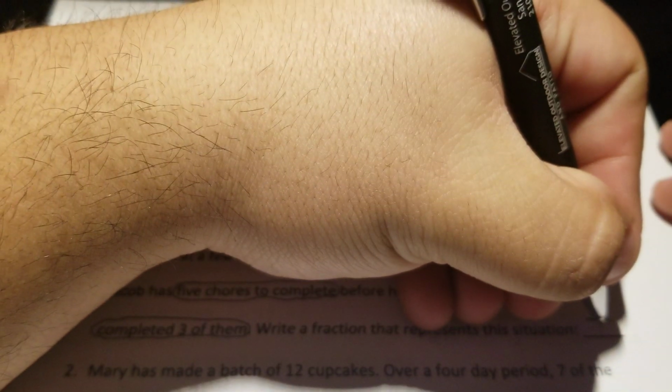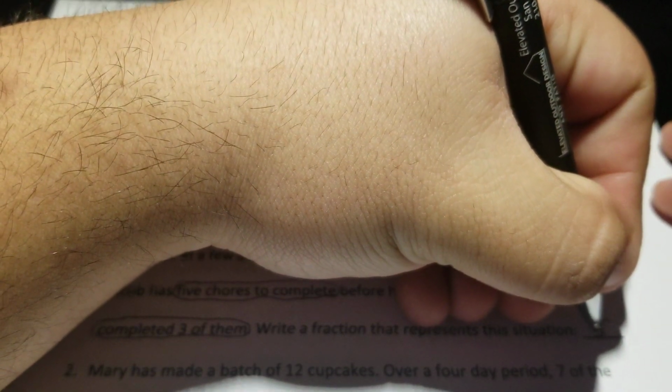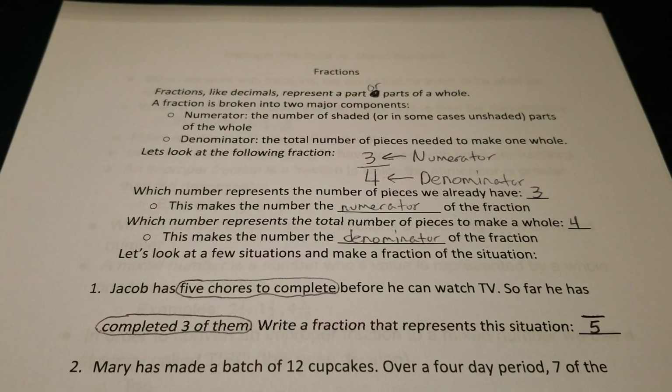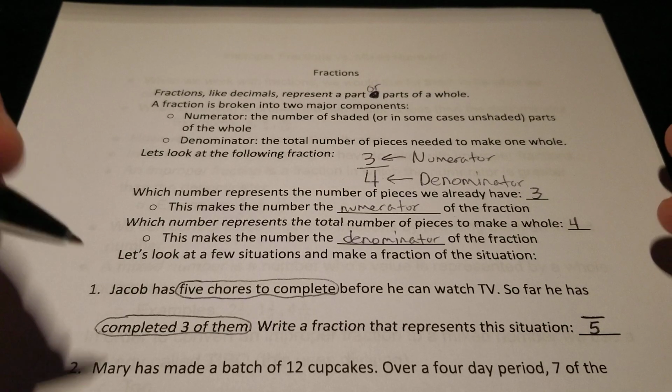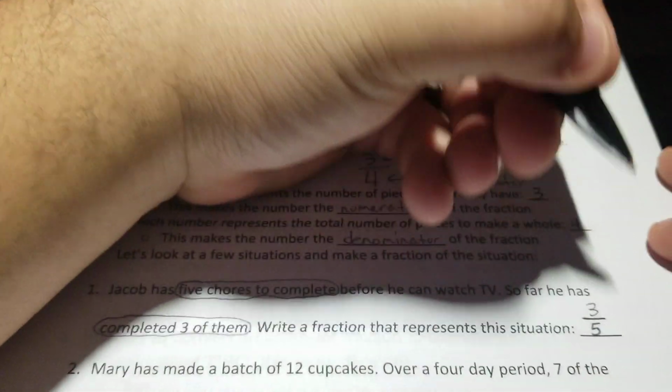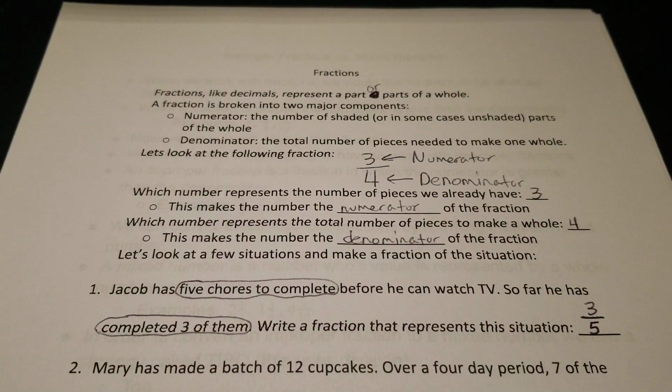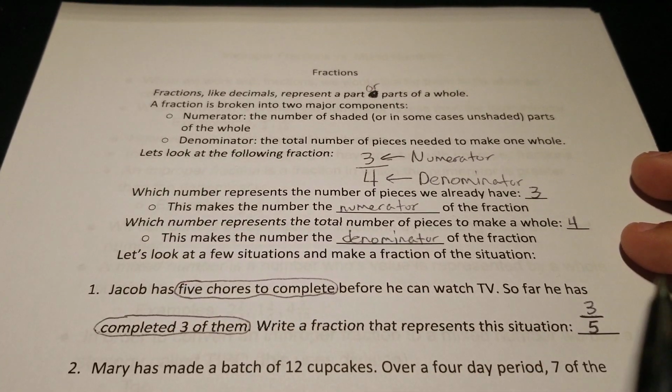That means the 5 is our denominator, because 5 chores to complete his tasks. That's his whole, is completing the task. He has 5 chores to complete that task. And so far he's completed 3 of them, so that means he's done 3 out of 5 chores, or 3/5 of his chores. That's what they used to be doing in 3rd grade. They'd be given those parts and they had to create the fraction themselves.